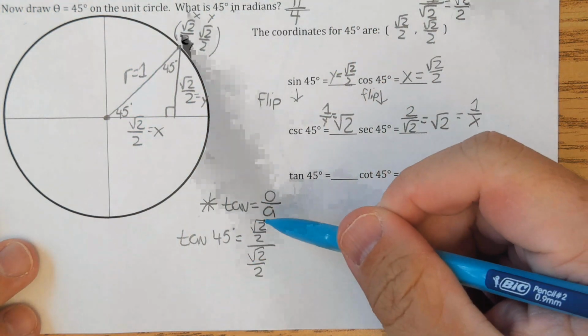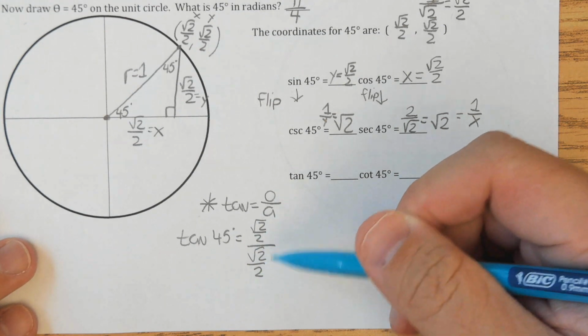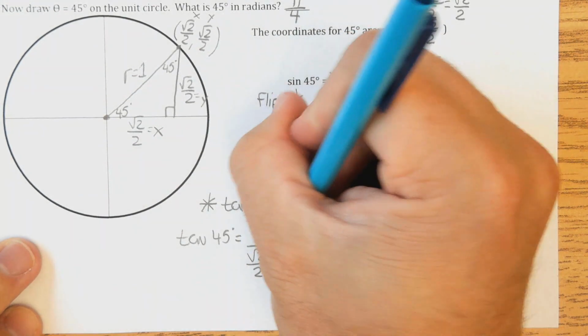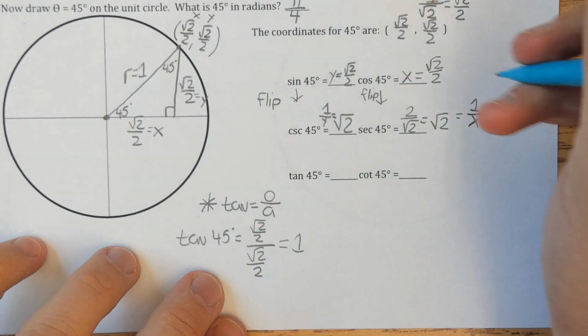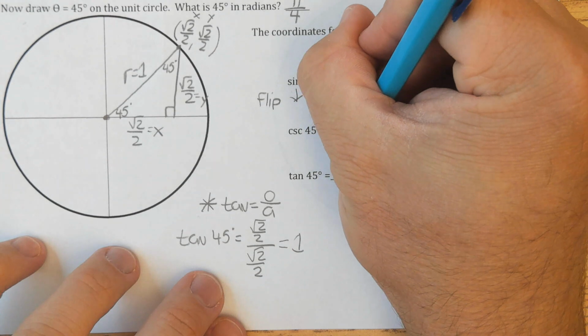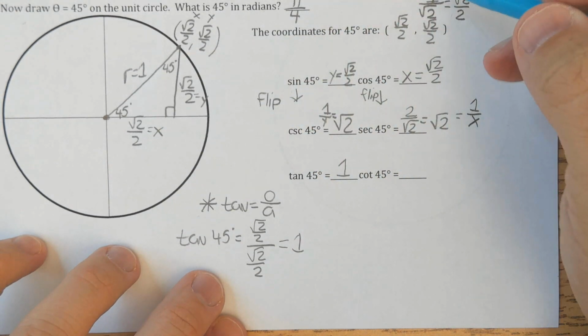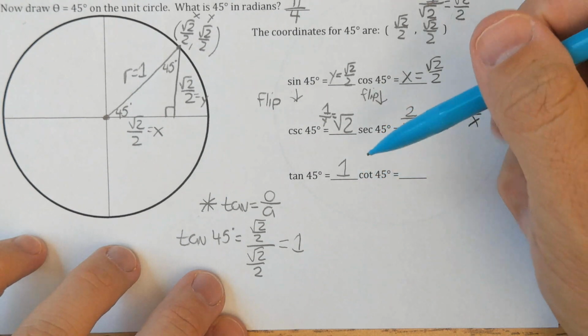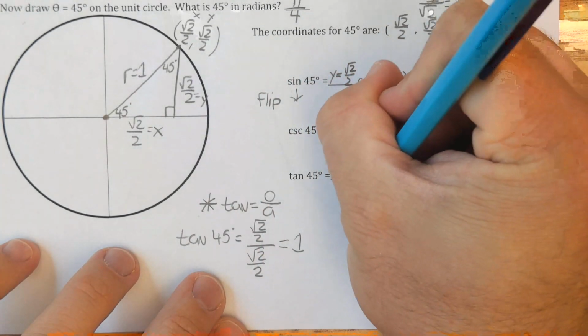And now look what you have. You've got the same value divided by the same value. It's like saying, what is 1 over 1? Or what's 2 over 2? It's just equal to 1. So tangent of 45 degrees is actually very basic. It's very easy to write out. It's just going to be 1. Well, what is cotangent? Cotangent, all we do is flip tangent.